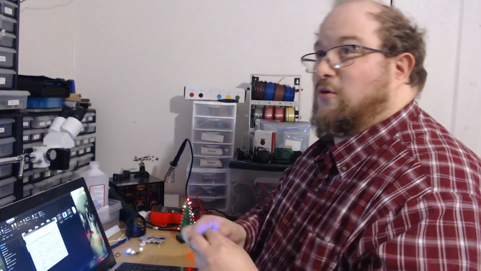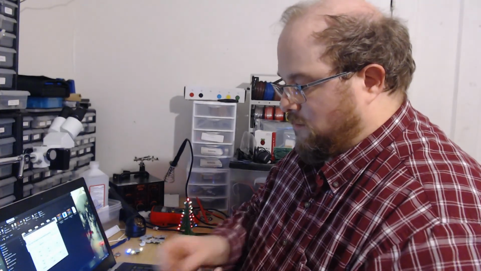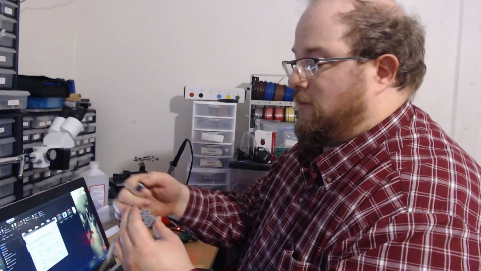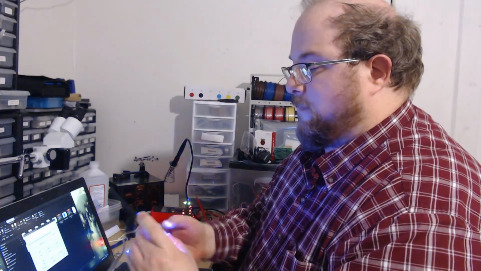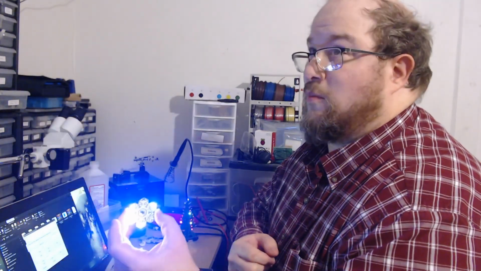Let's go ahead and program another one. Plug the programmer in with the front of the cable facing away from the battery. Erase, write, and verify. The LEDs will blink and the new program will be running. And that is how you program the snowflakes.